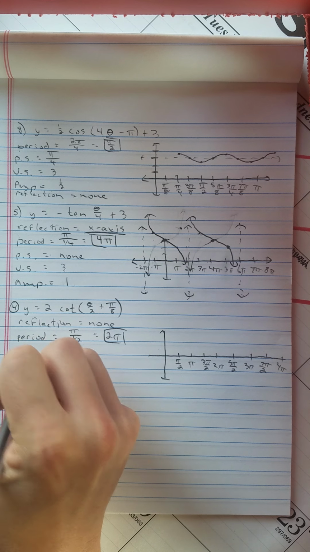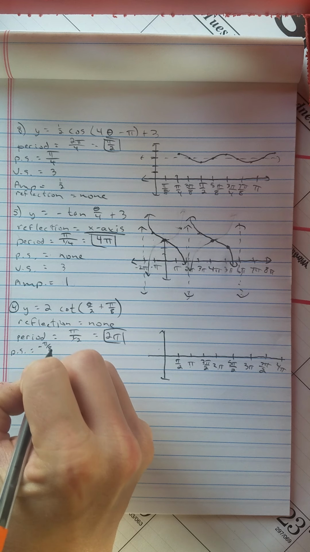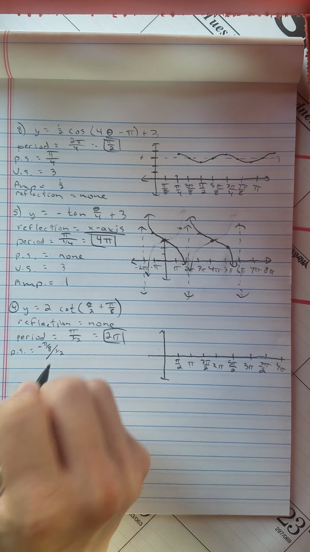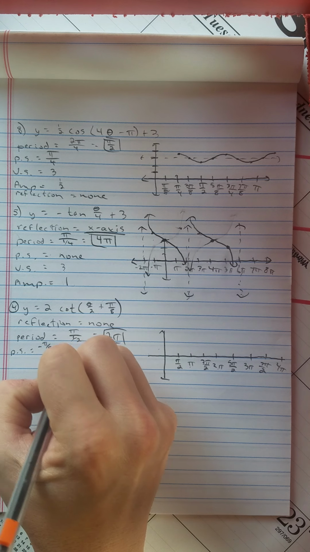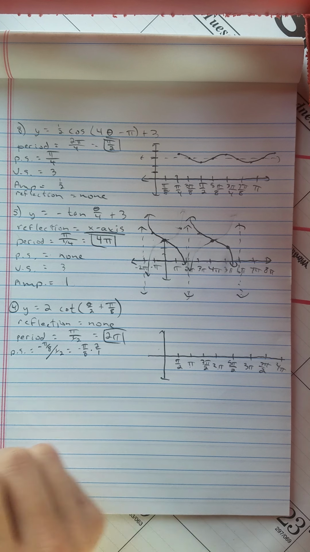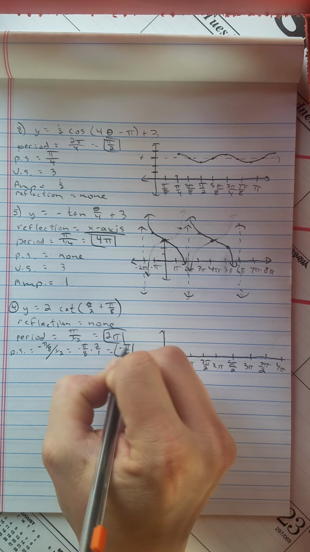There is a phase shift here of negative pi over 8, because it's the opposite of this, which was plus pi over 8, divided by 1/2. So that would be negative pi over 8 times 2 over 1. The 2 and the 8 cross simplify. It's negative pi over 4.